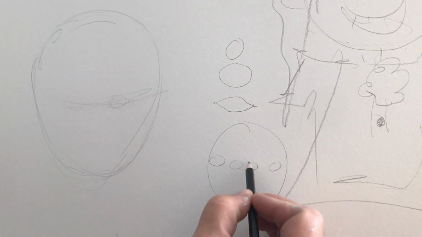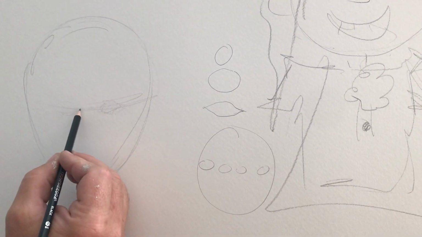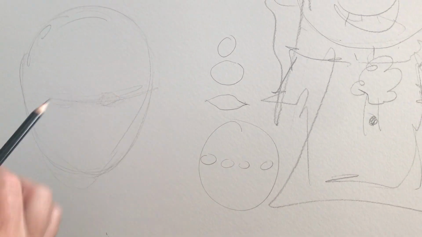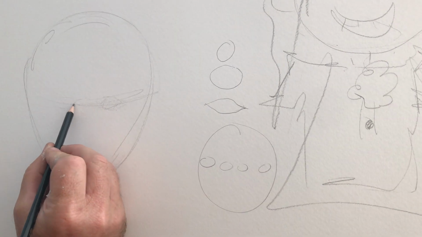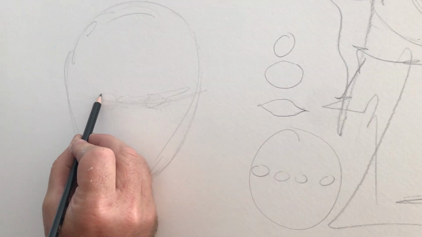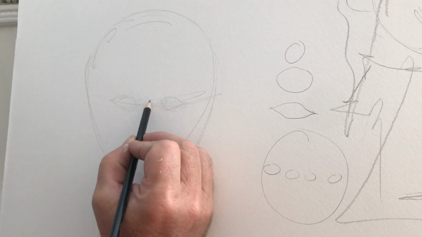We have eyes in here. That's obviously wrong. So how do we get them? The secret is that the space in between the eyes is exactly enough for one more eye. So if you picture an eye in the middle and then picture two more next to it, that's really the way to get that right.